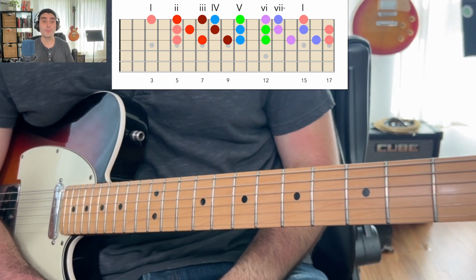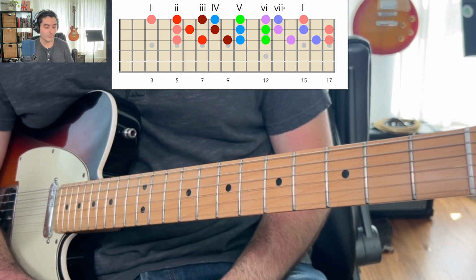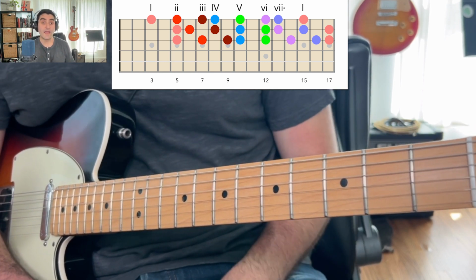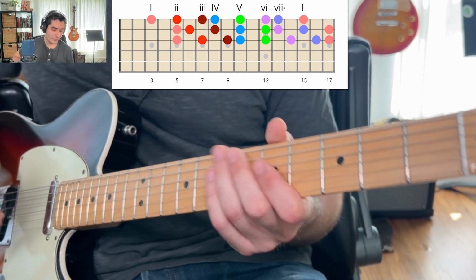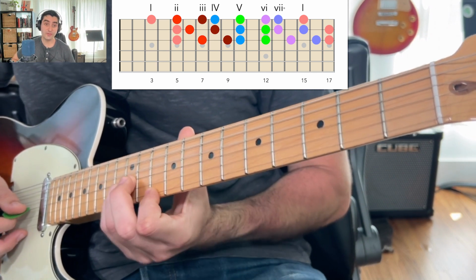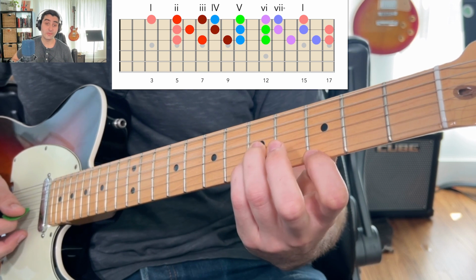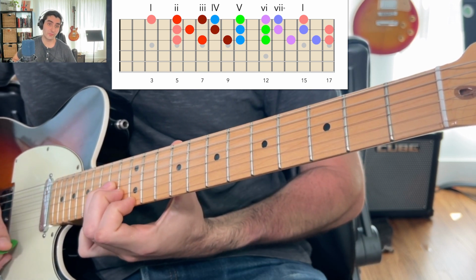So one of the most popular chord progressions that you could possibly find is going to be 2-5-1 or 2-5-1-6. That's an expansion on that. So 2-5-1 in this case would be D minor to G to C major, and then to A minor actually is the 6th chord.